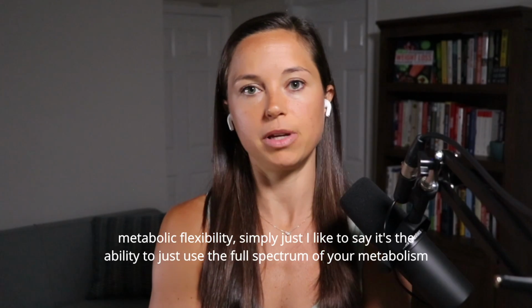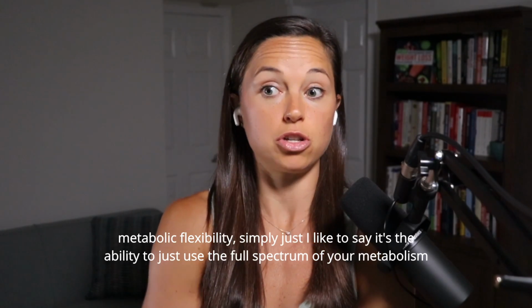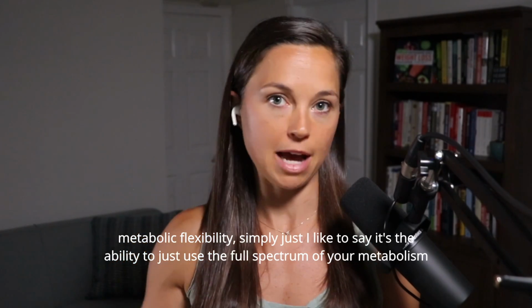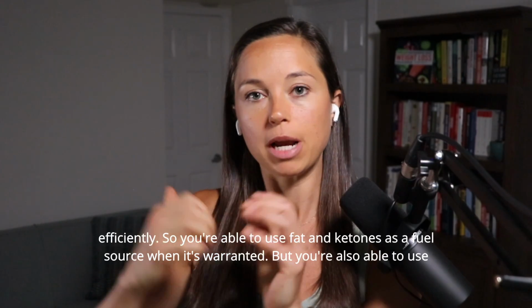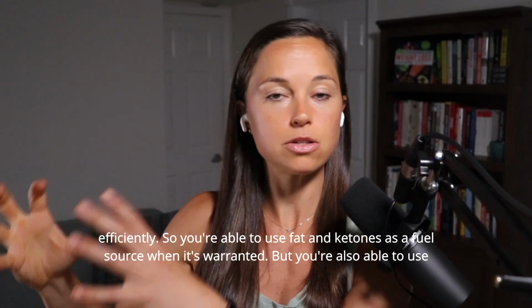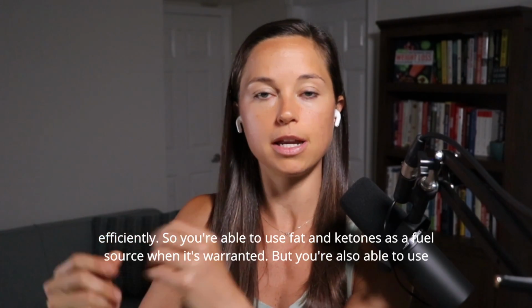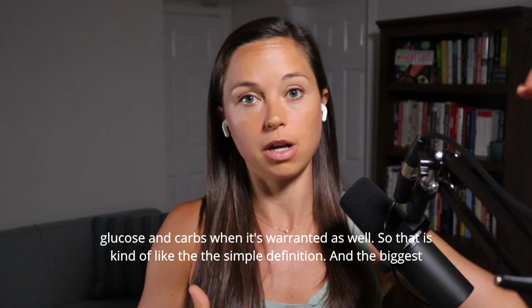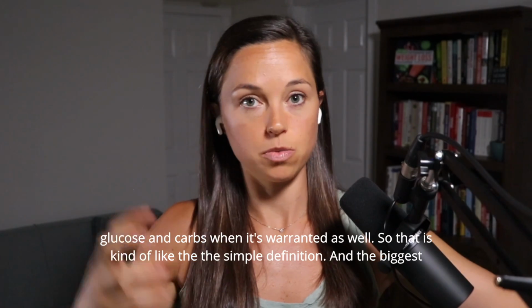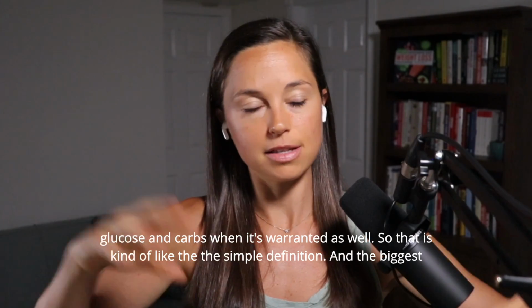Metabolic flexibility is simply, I like to say, the ability to use the full spectrum of your metabolism efficiently. So you're able to use fat and ketones as a fuel source when it's warranted, but you're also able to use glucose and carbs when it's warranted as well. So that is the simple definition.